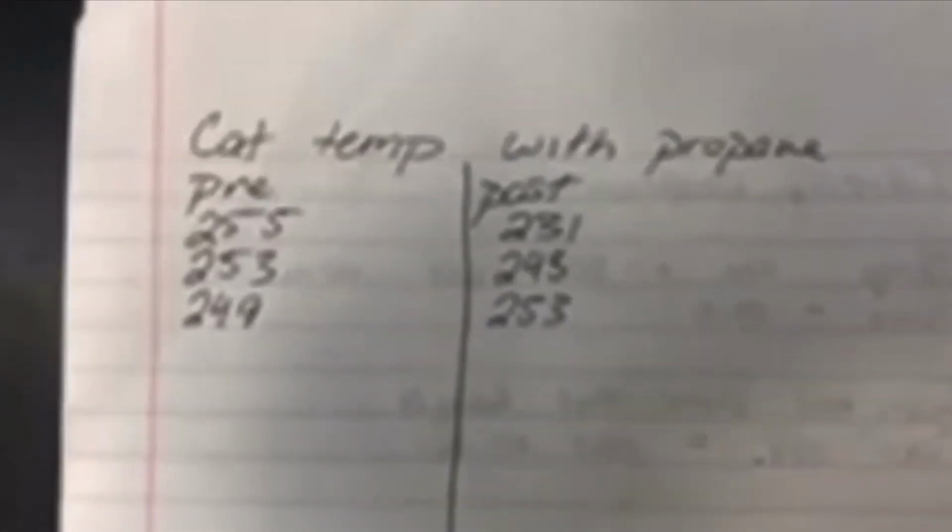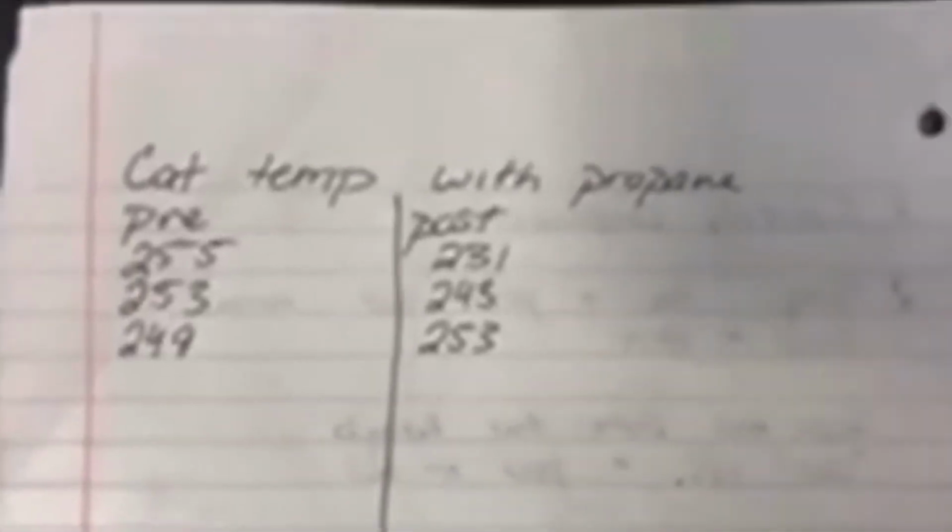And then with propane, since the car was running extremely rich, the cat was heating up as it was burning off the extra hydrocarbons inside of the cat itself. So you can see that the pre-cat temp stayed roughly the same, but as the cat heated up to burn off all of the extra hydrocarbons, the temperature after the catalytic converter was increasing as time went on.